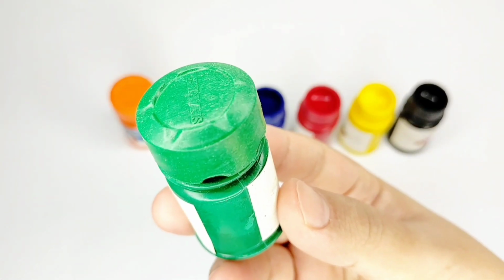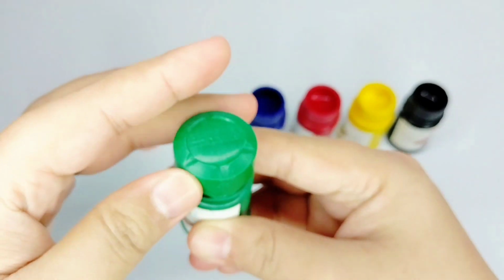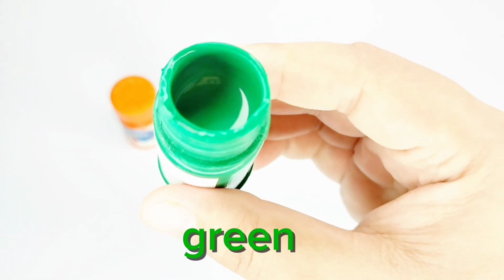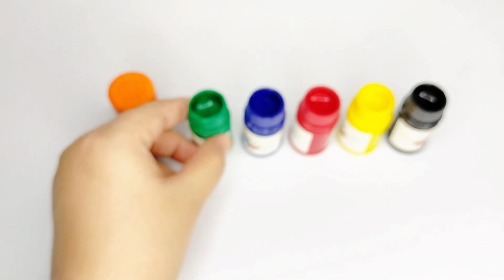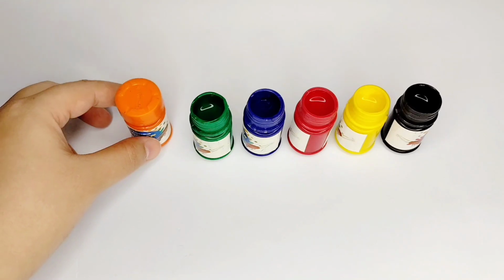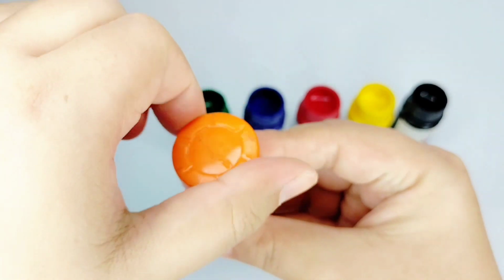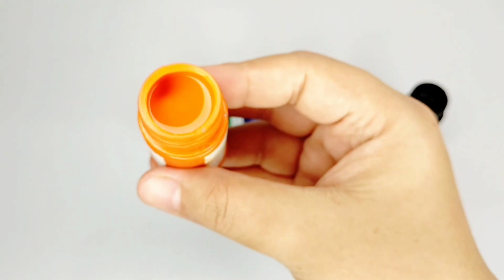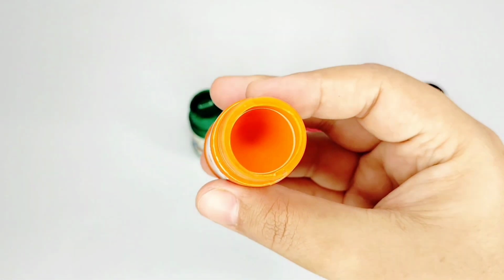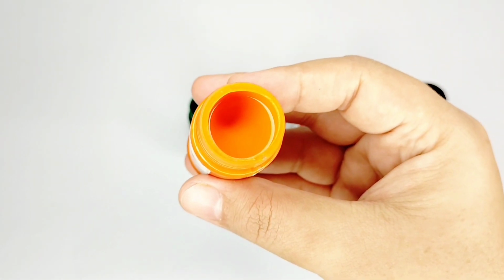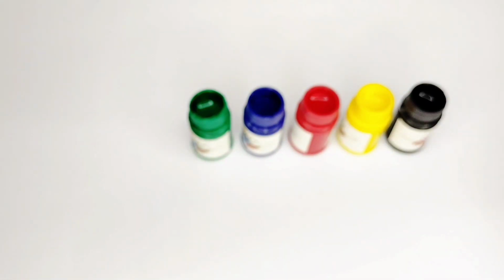Next we have this color. Alright, so it is a green color. Next we have this color. Let's open it. Alright kids, so here we have orange color. Let's put it over here.